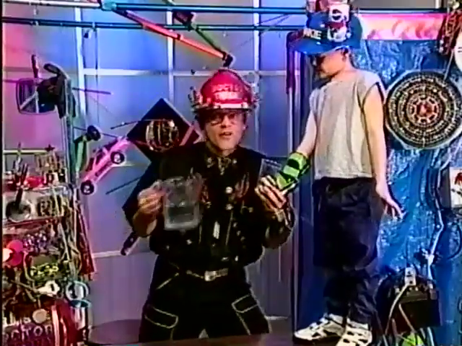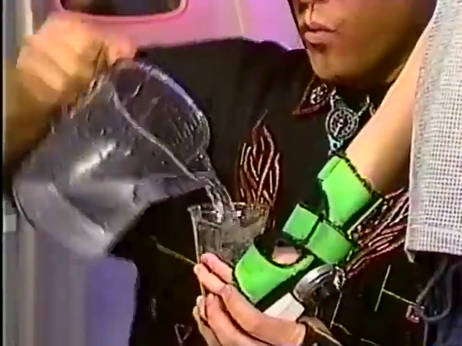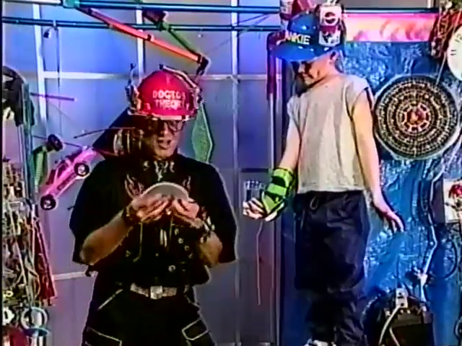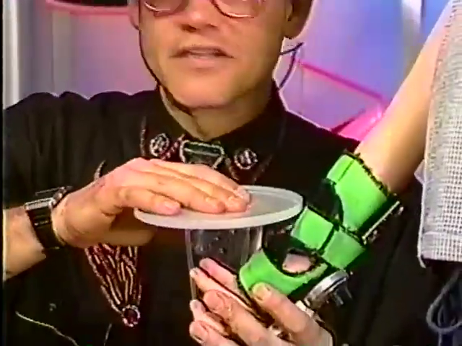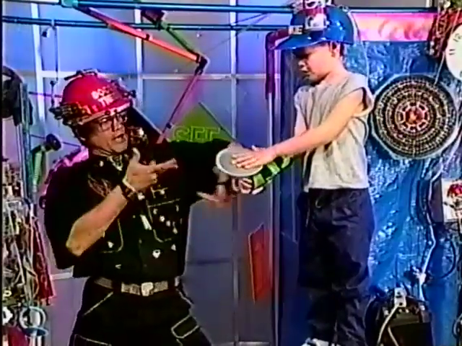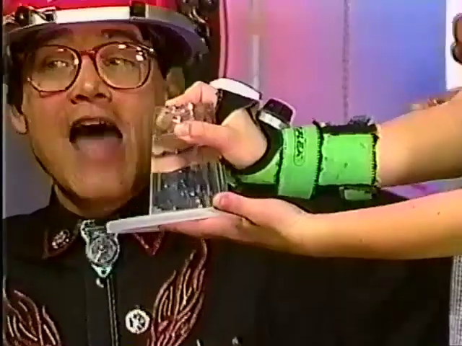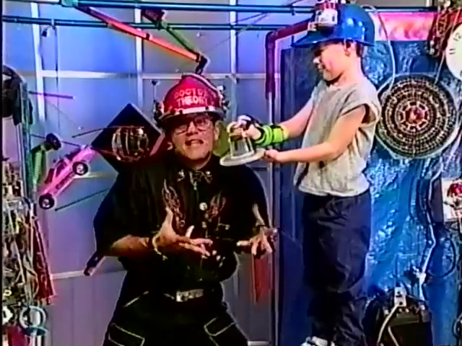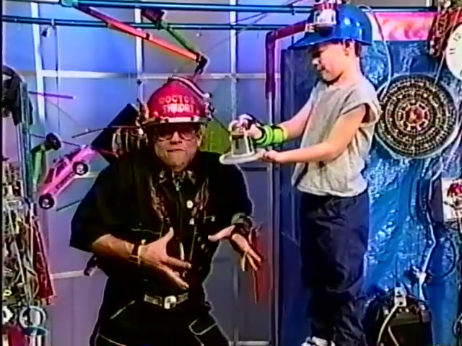Let's experiment with air pressure. First, fill up a cup with water. Then, place a plastic lid from a coffee or butter container on top. Now, hold the lid on and slowly turn the cup over, and I know that when Frankie lets go of the lid, the water will not fall out.